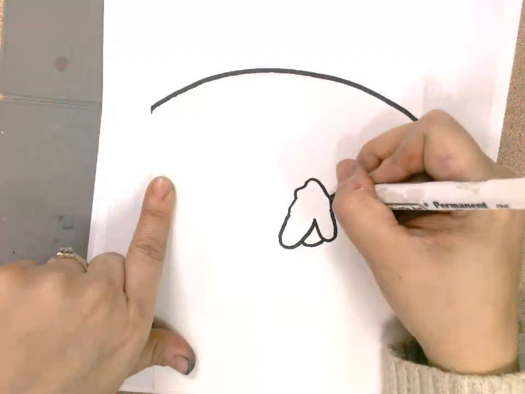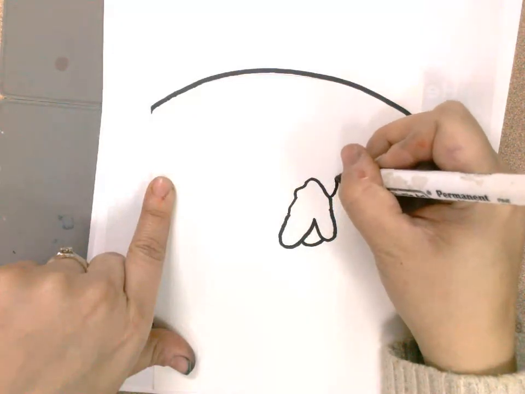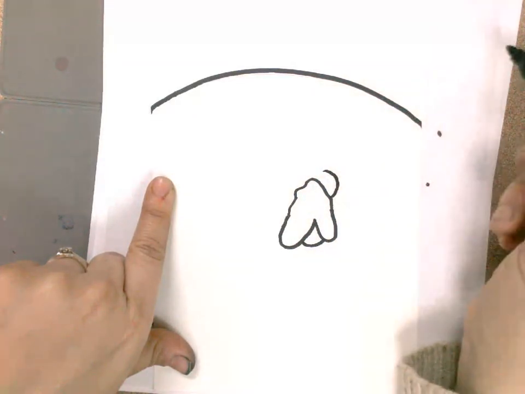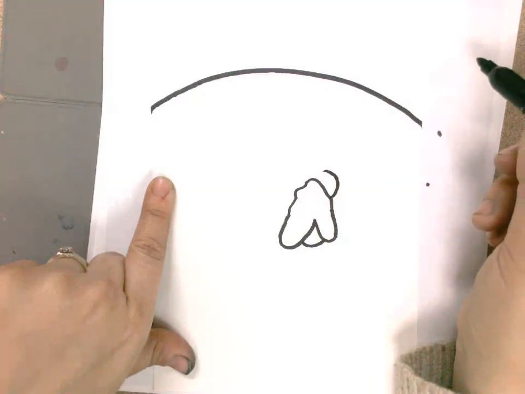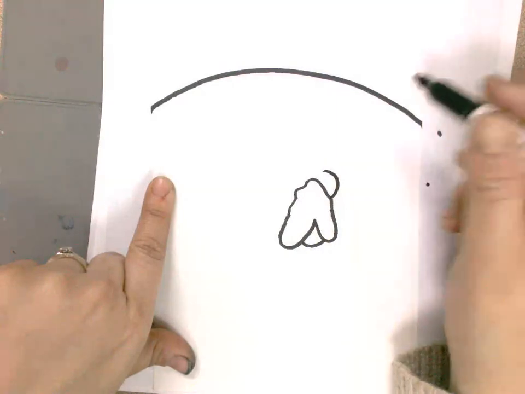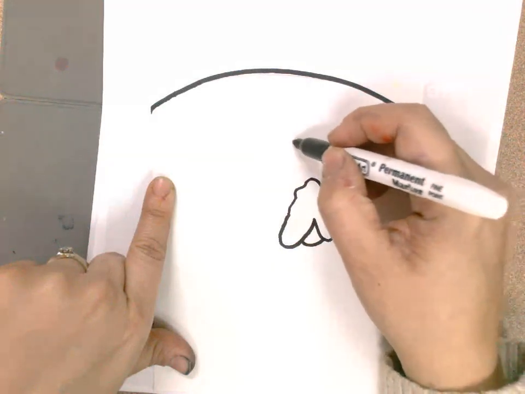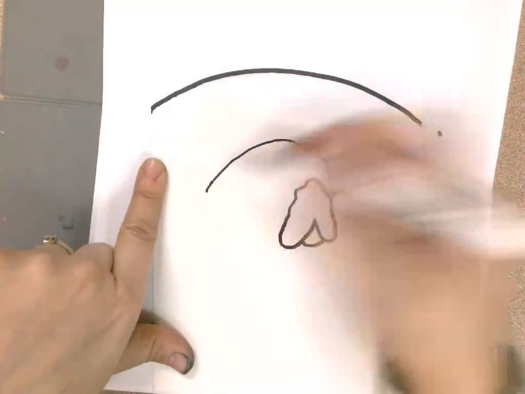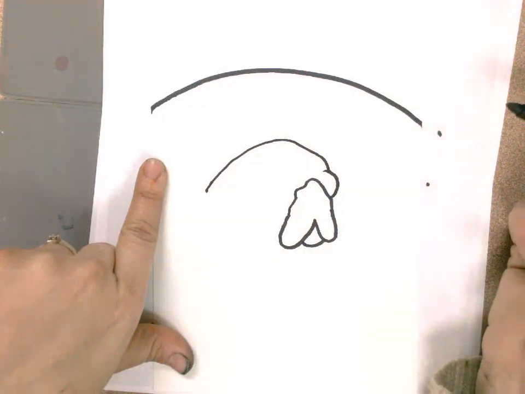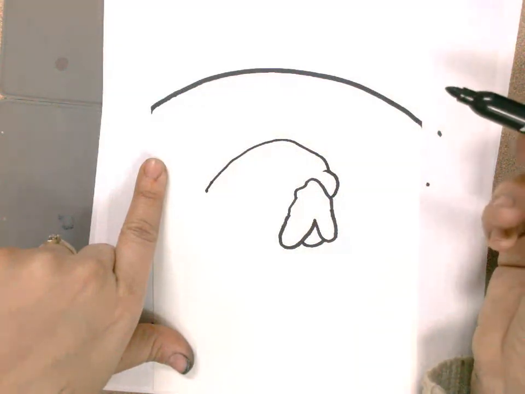Next, off of this side, go ahead, make like a curved line or letter C. And then a large shaped rainbow. And it's not perfect. These are not perfect looking creatures.